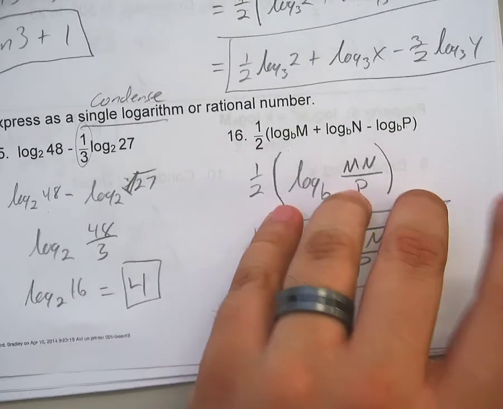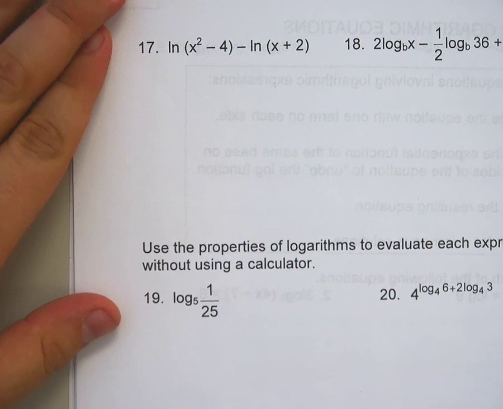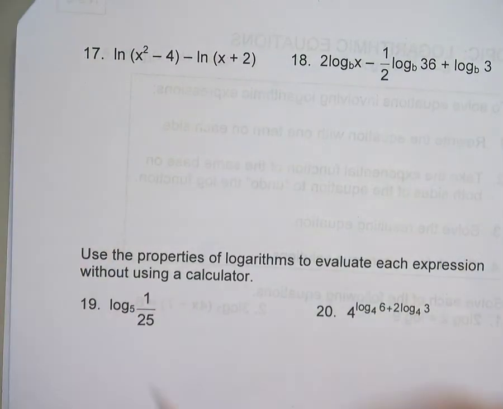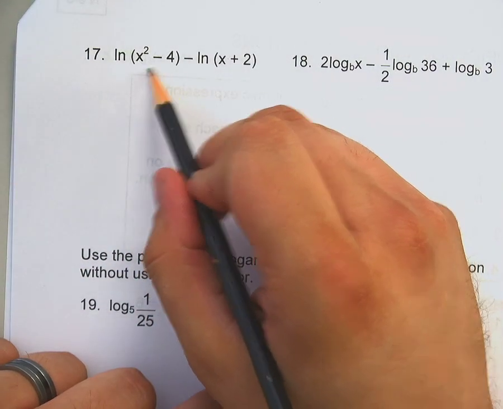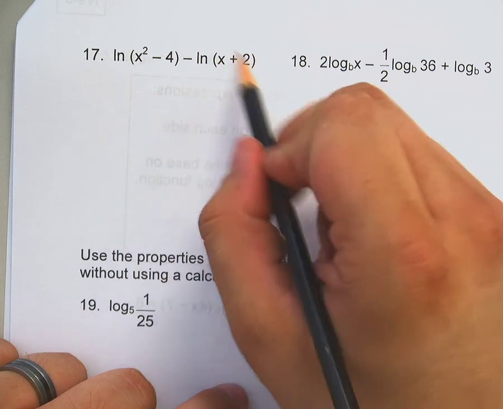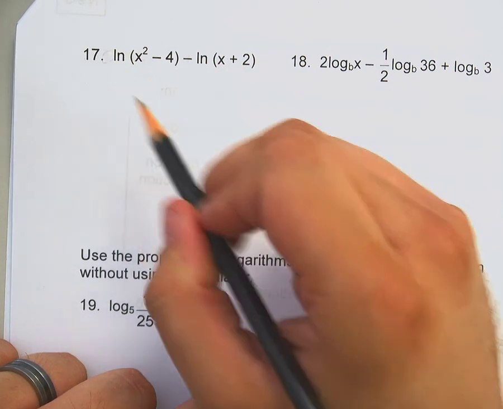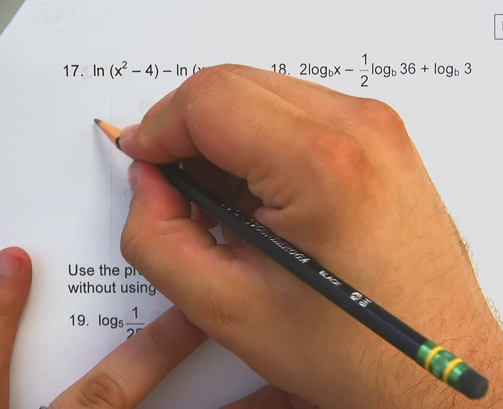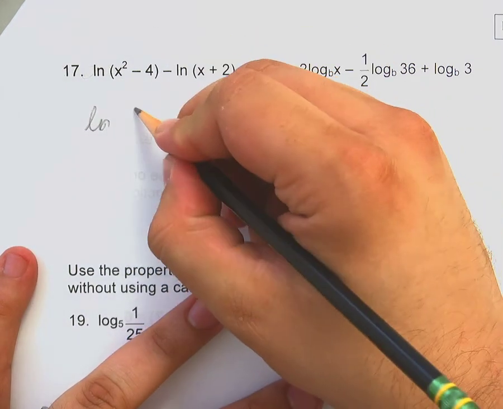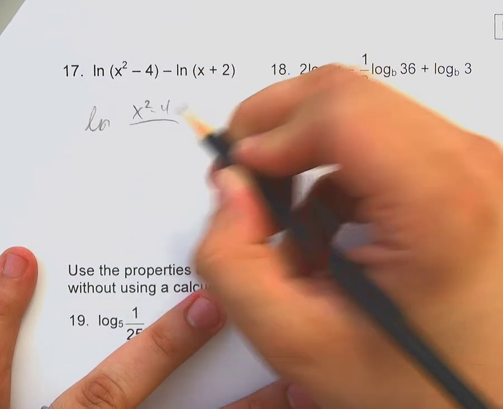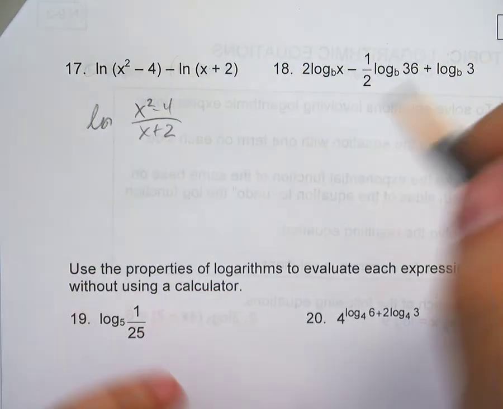All right, couple of others. Last page. Good timing here. 17. Starting off by subtracting 2 logs. There's not any exponents to deal with in the front, so let's go ahead and subtract them. Natural log of x squared minus 4 over x plus 2.